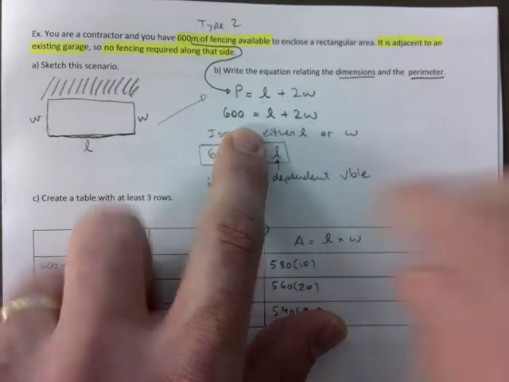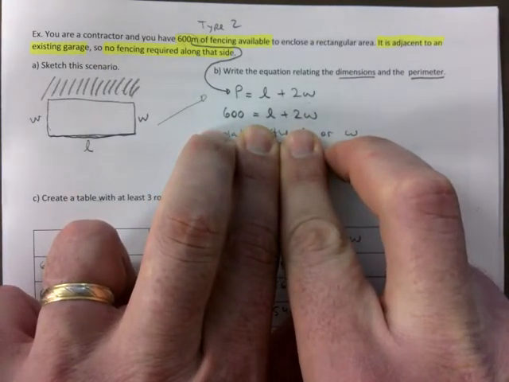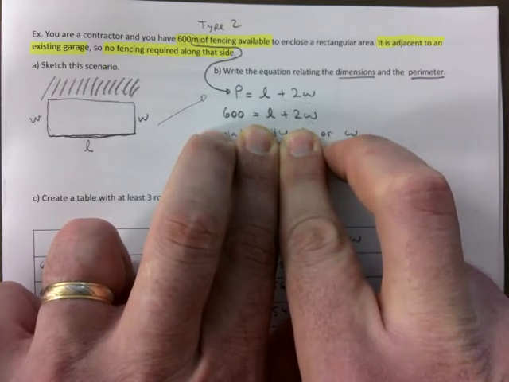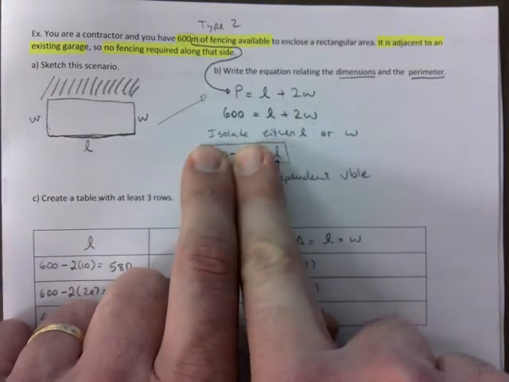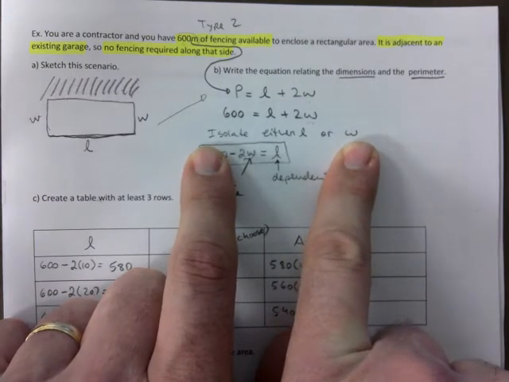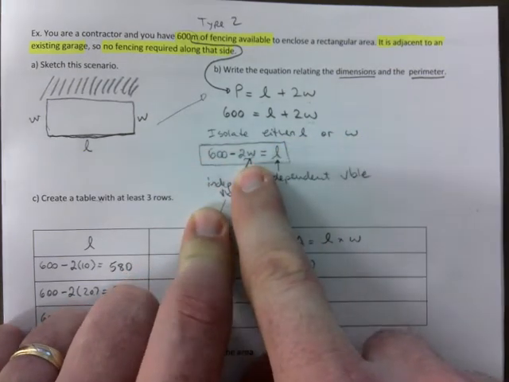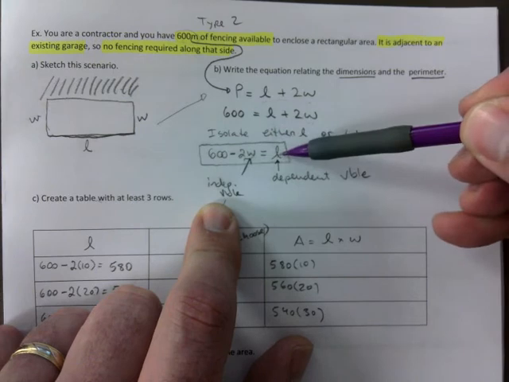At this point, it's like a fork in the road. Which one should I isolate for, L or W? The answer is it doesn't matter. Both will work. But I will steer you in a direction for a test. I'll say isolate this or that, because otherwise it just gets a bit too messy. So I chose to isolate L. If you can tell, it's the easiest one anyway.